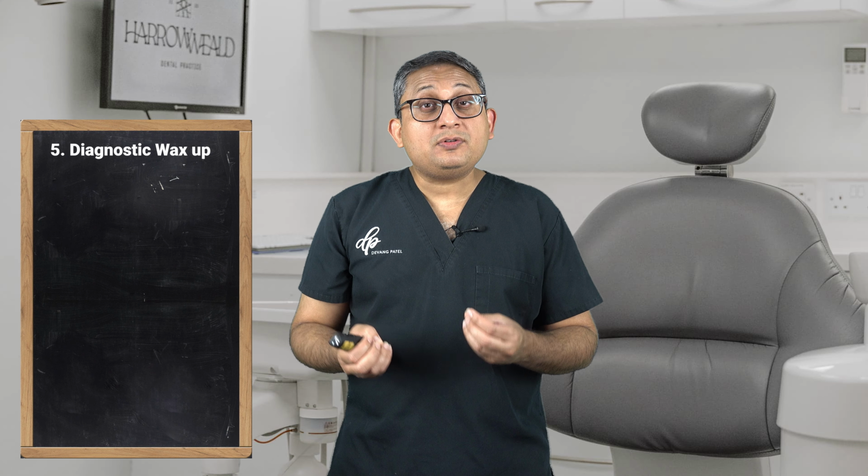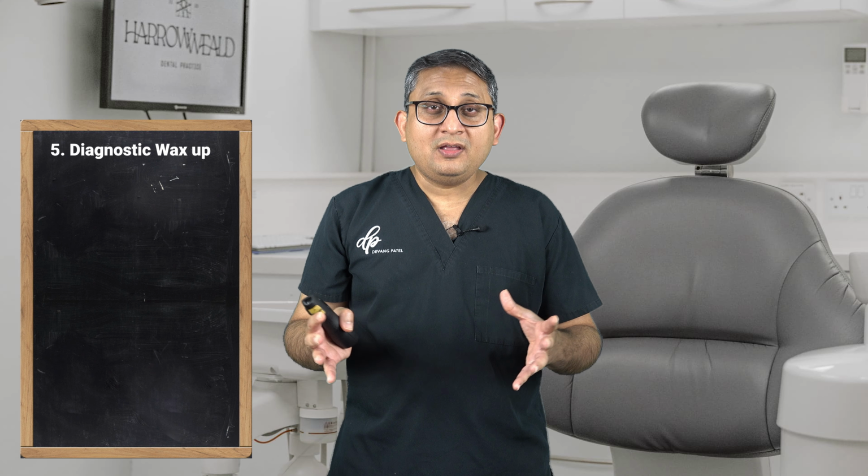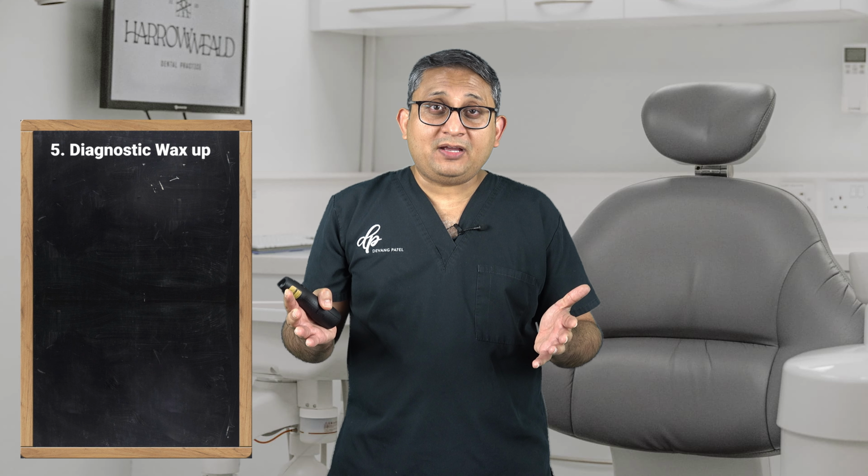And that's why it was important to show the patient how it will look, because even this might look big for some patients. So it's very important because it's subjective. So make sure you assess and do a diagnostic mock-up before you do any final restoration.